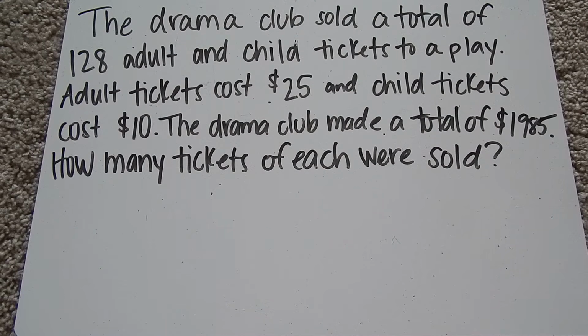Here's our first word problem. As we're going through these word problems, I'm going to do 2 things. I'm going to circle any totals that I see, and I'm going to underline important information. So circle totals, underline other important information.